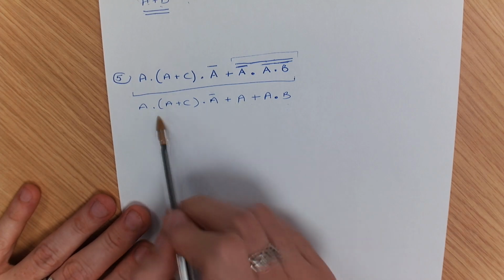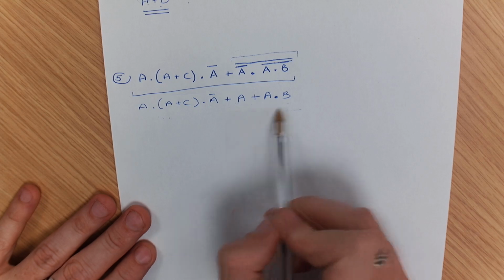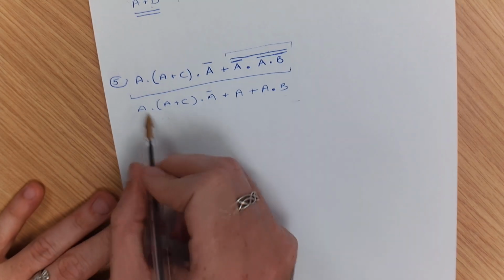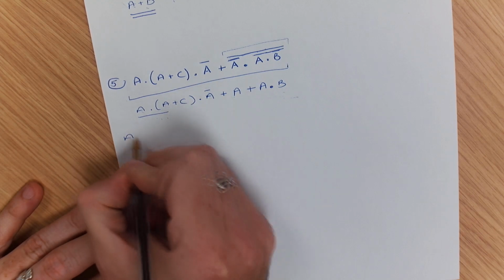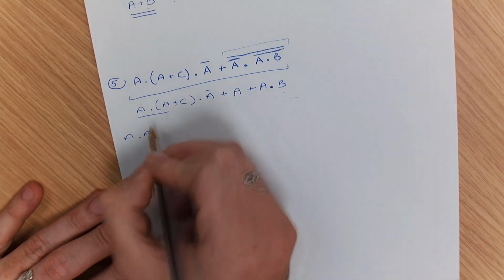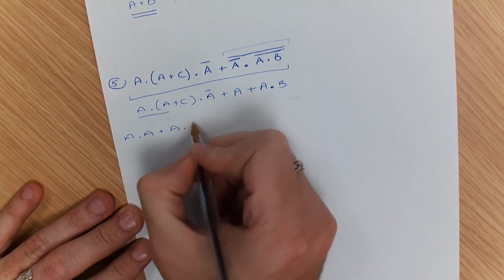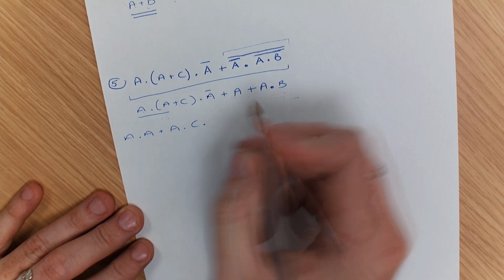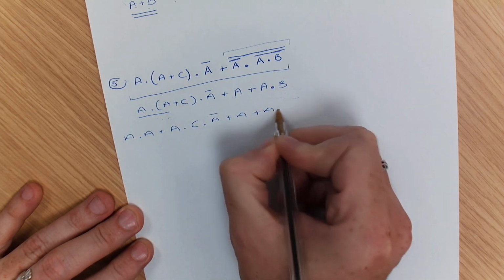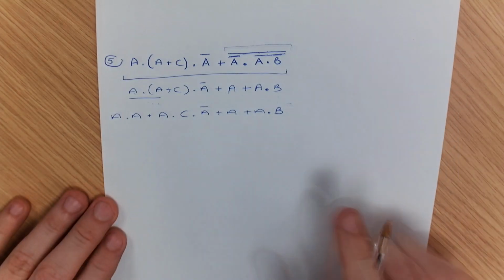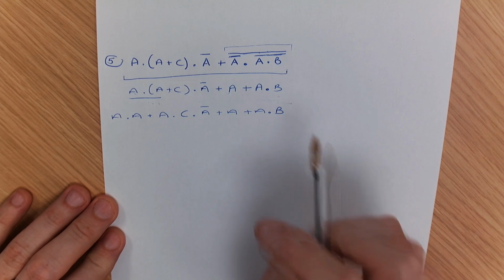Now, I'm going to work on this side now that I've expanded this out, well, not expanded it, but sorted it out. So what I've got is A dot A, so A and A, or A and C. So I've expanded that out. So now I've taken that, and that should be so much clearer for us to start working on. Remember the order of precedence.